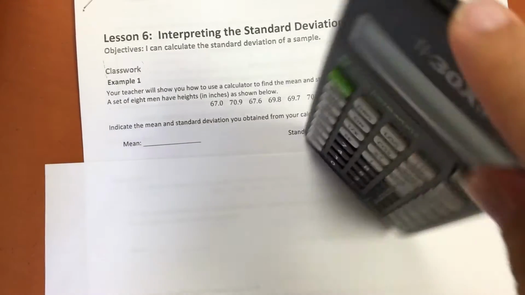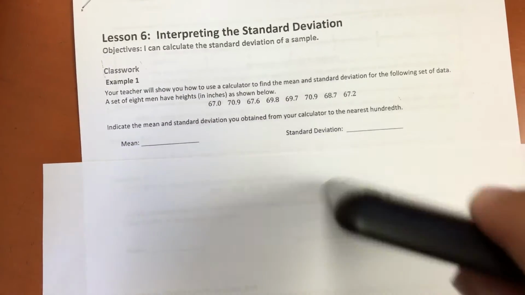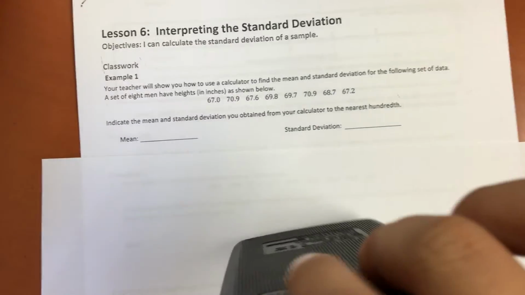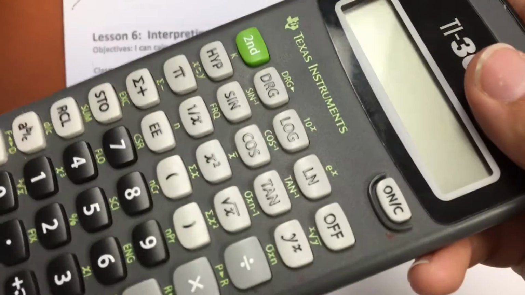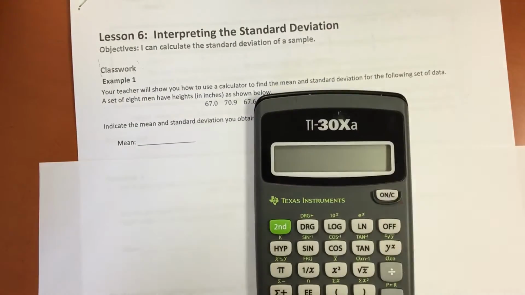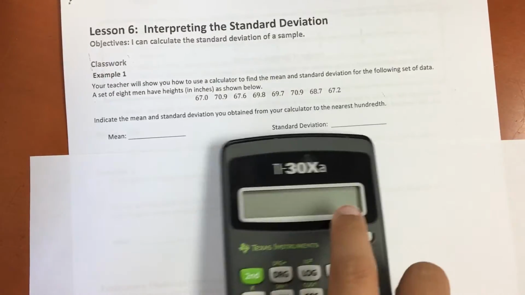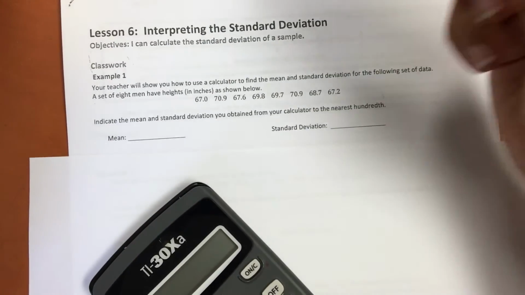If you're still having trouble with it, then you can come to office hours and we can Google it and figure it out. I recommend Googling it yourself and trying to figure it out. Look for another video, but I'm going to do it on these because most of them have something similar to this. Example 1, your teacher's going to show you how to use a calculator.